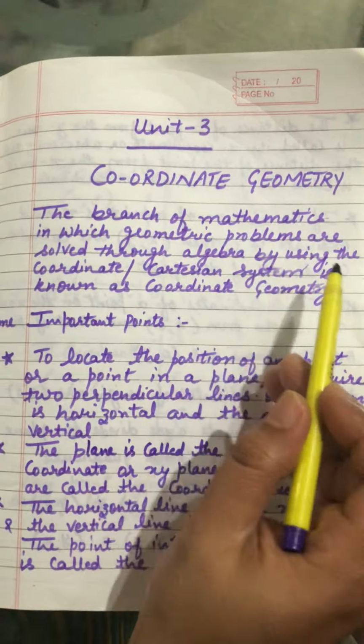We already know how to locate a point on the number line. We know how to locate 0, 1, 2, 3 on the number line, and we also know how to describe the position of a point on the line. We can easily describe that this is 3, this is -2.